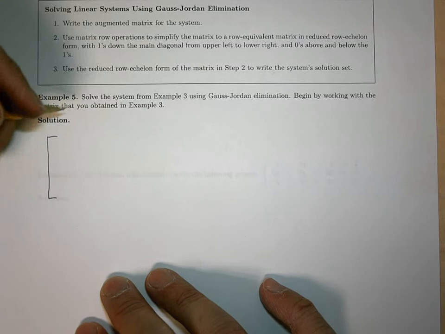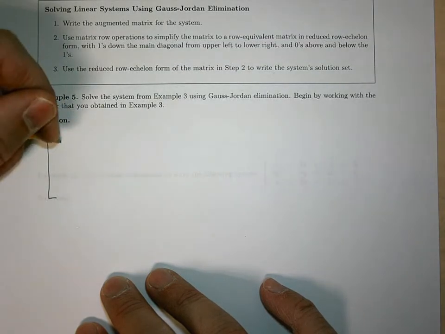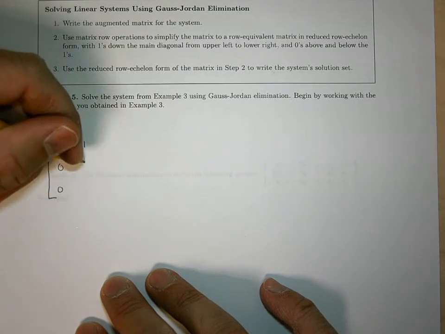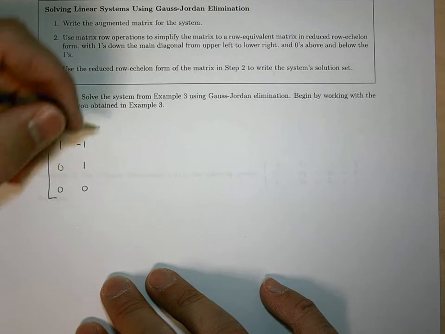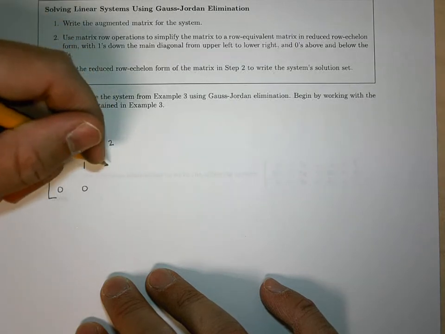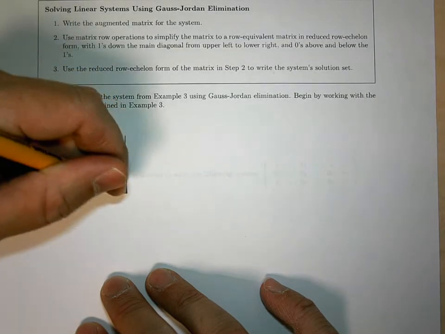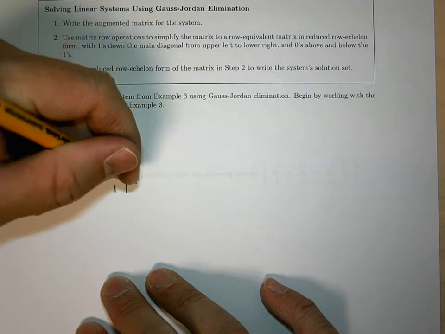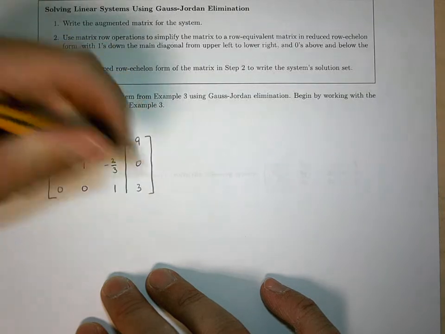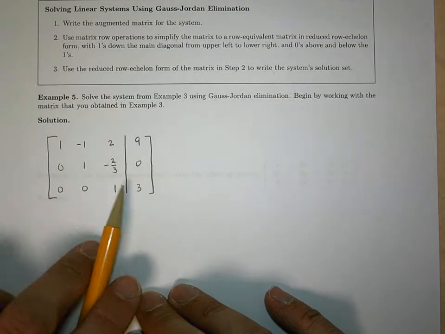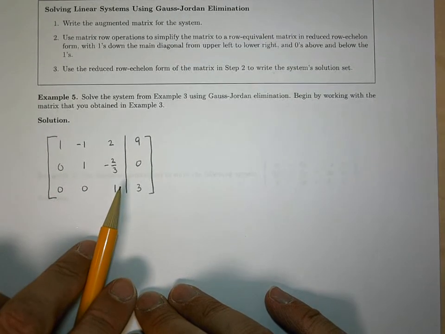But the end matrix we had was, first column was 1, 0, 0. Second column was negative 1, 1, 0. And the third column was 2, negative 2/3, 1. The right-hand side said 9, 0, 3. So this is the matrix we ended up with in example 3. So now let's work left to right again, but this time let's instead get 0s above the 1s.